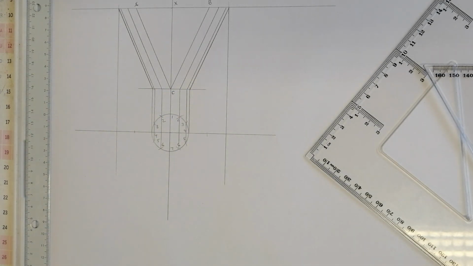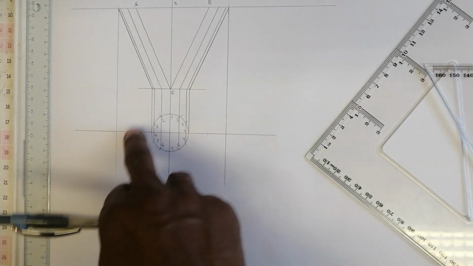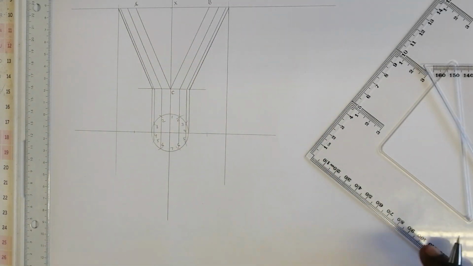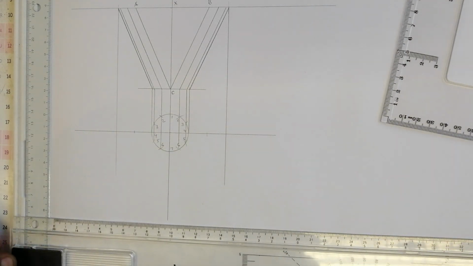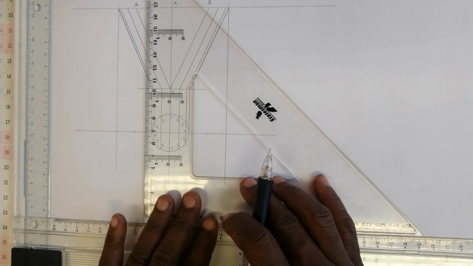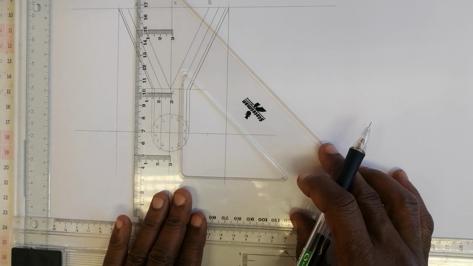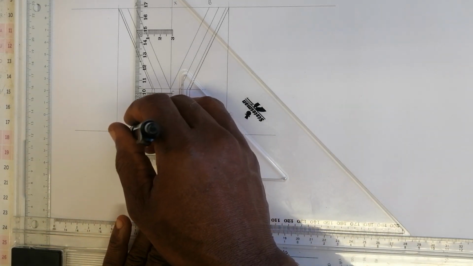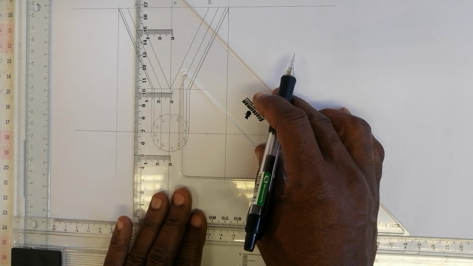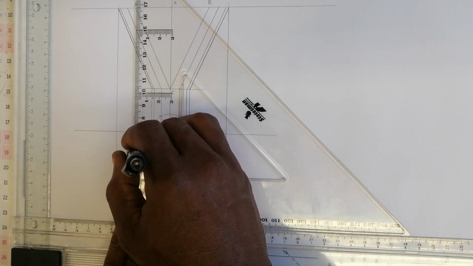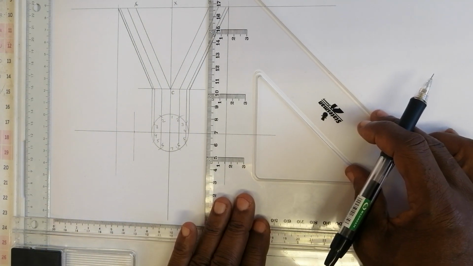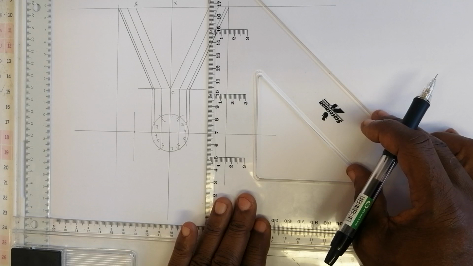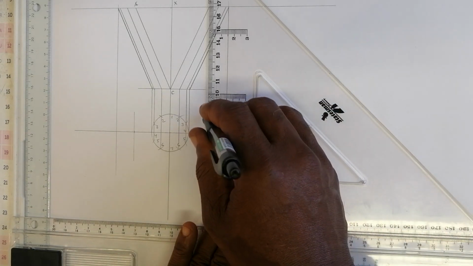Now I want to project A and B. You see, I've already marked here before completing. See, this is A. You see A coincides with this line here, and B is on this line here.